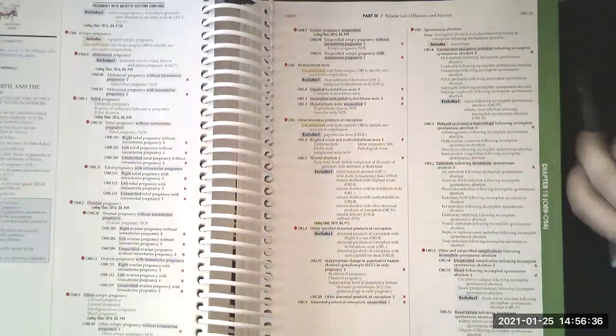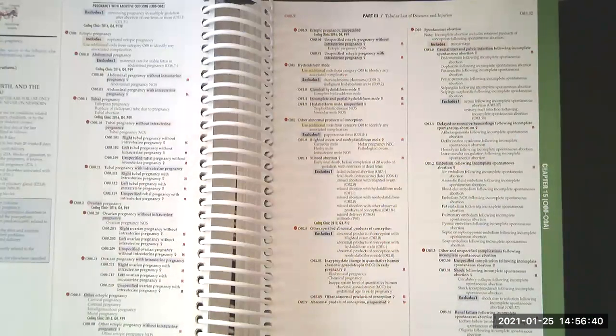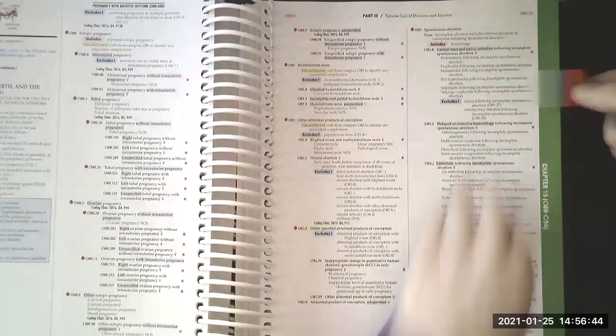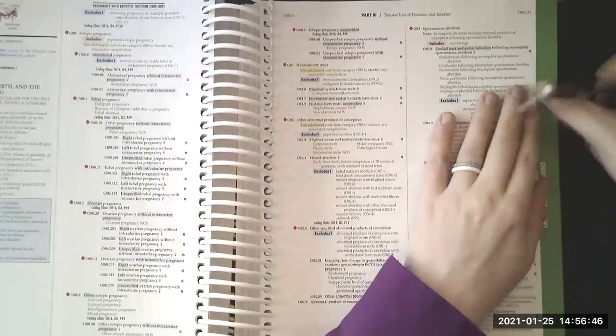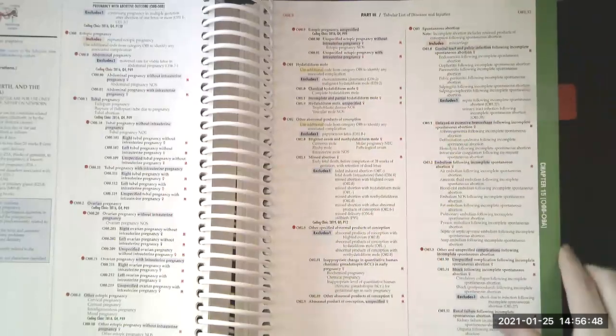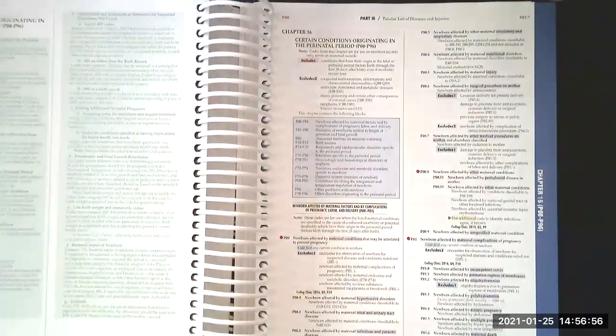Those start on 1120. Lots of very specific guidelines for pregnancy, as you can imagine. P codes start on 1163.